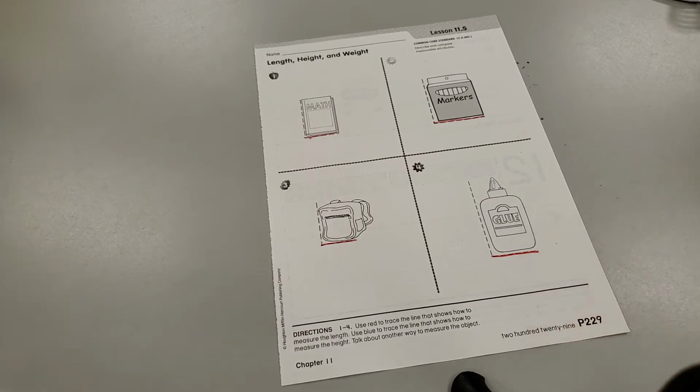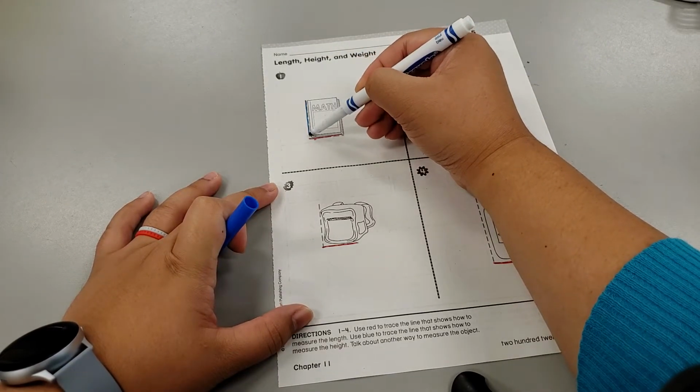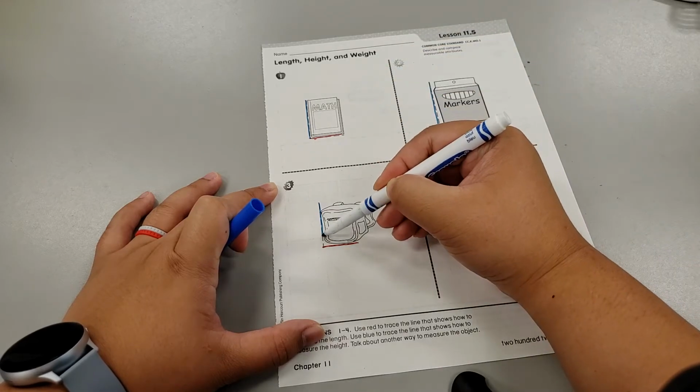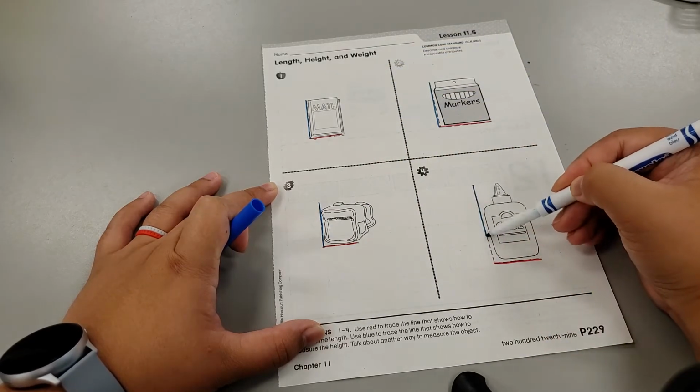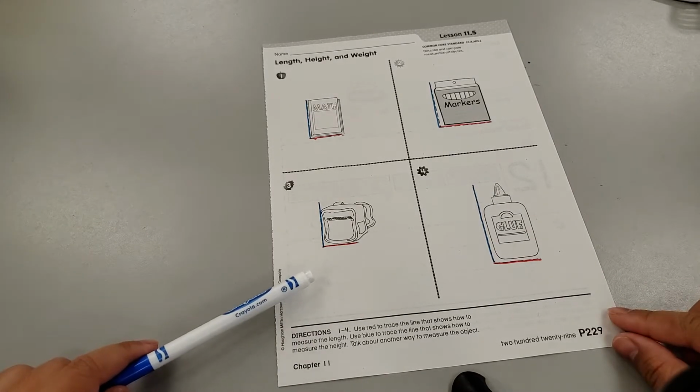Then we have height. The line that shows us height is the line that goes up and down to show if it's tall or short. There we go. Simple as that.